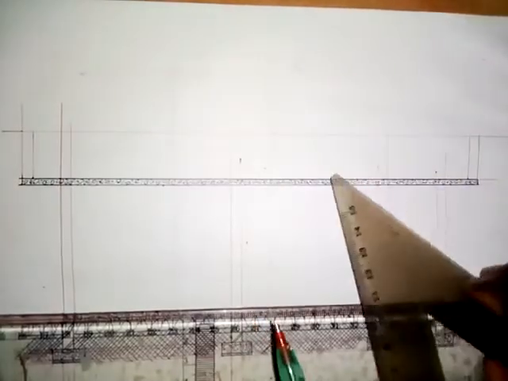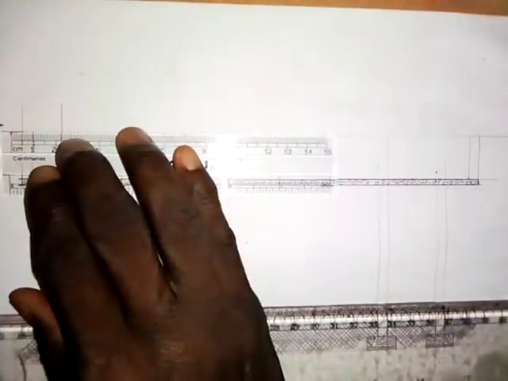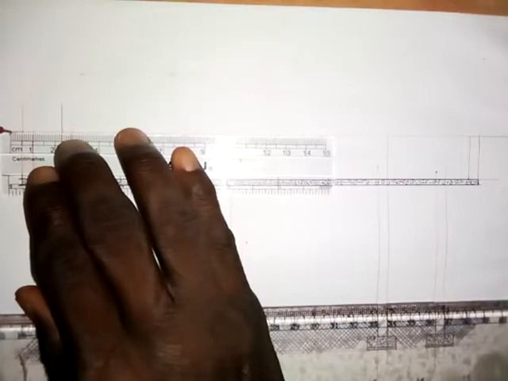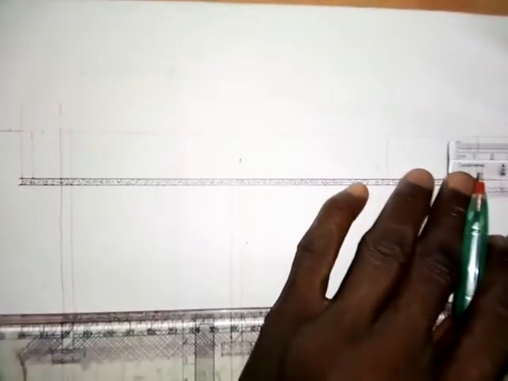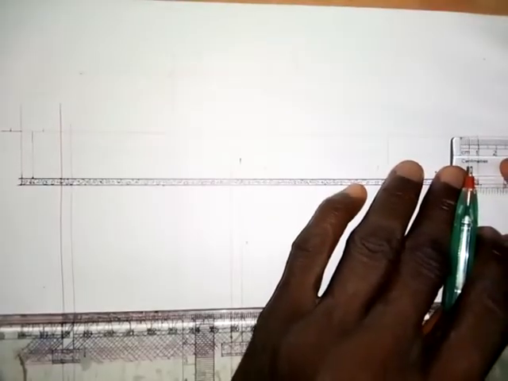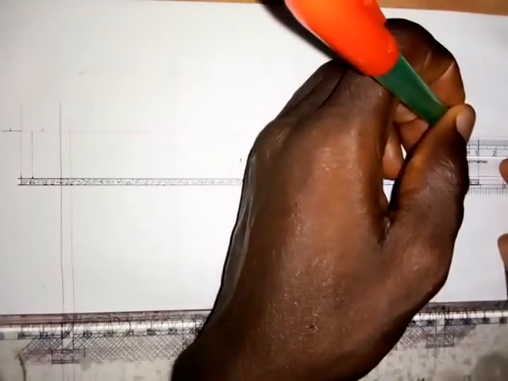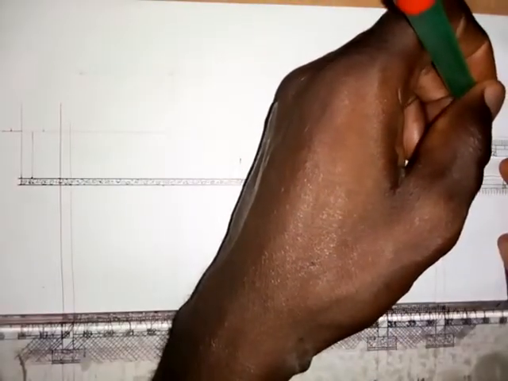Okay. Now we have a coping on it. The dimensions for the coping, as we are told here, is 300 by 300. So 300 by 50 will give us 6 millimeters. So take a measurement of 6 millimeters to this side, and then you come here also and take 6 millimeters. 6 millimeters to the left and 6 millimeters to the right.